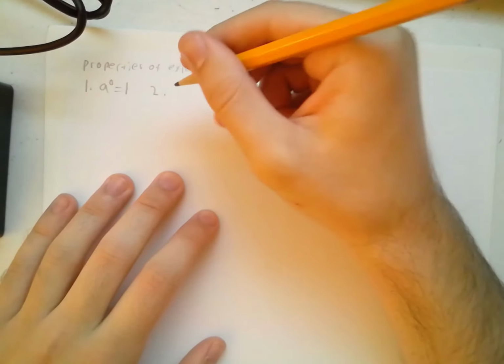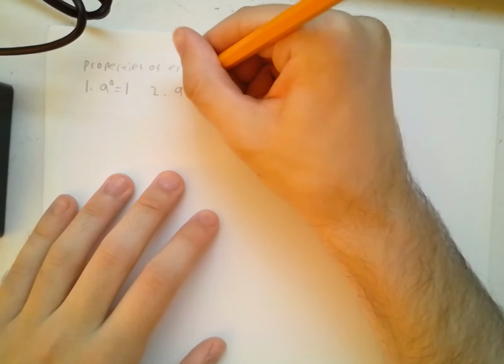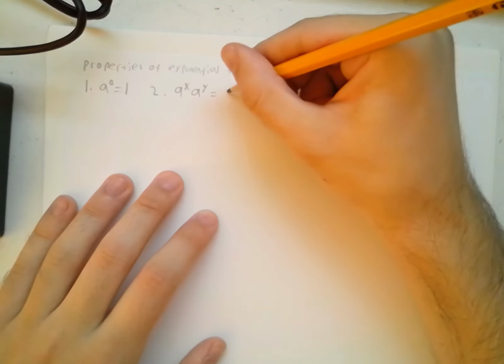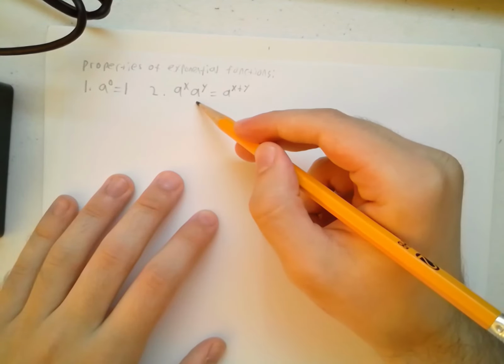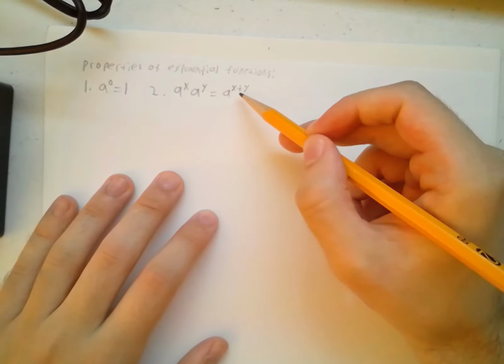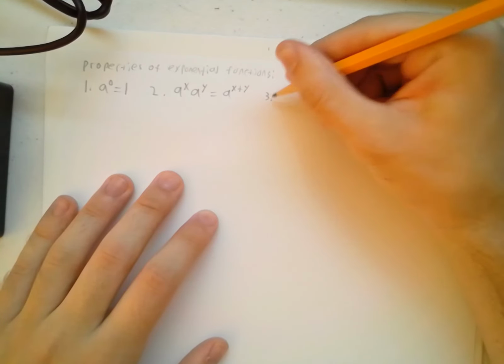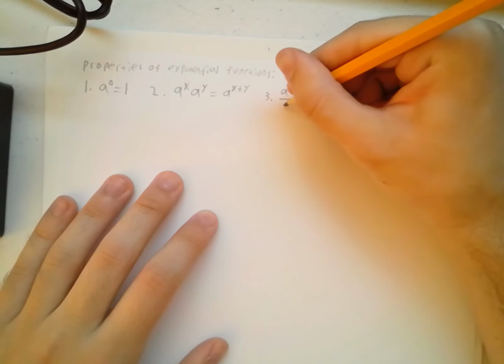Also, we can have a to the x times a to the y is going to be equal to a to the x plus y. So if you multiply two exponentials with the same base, then you can add the exponents. And similarly, we have a to the x over a to the y equals a to the x minus y.